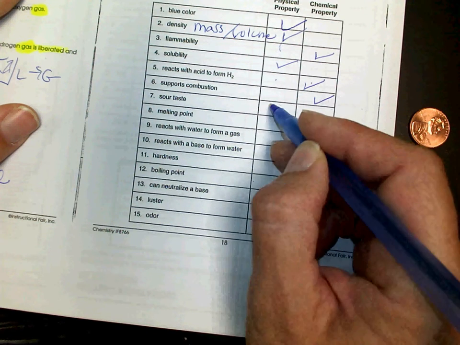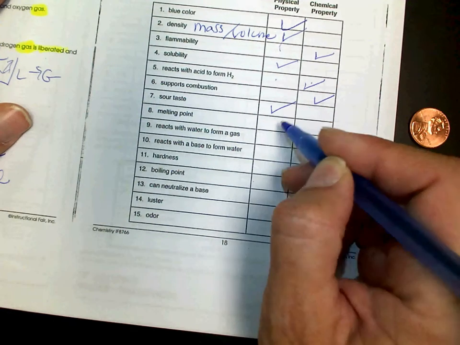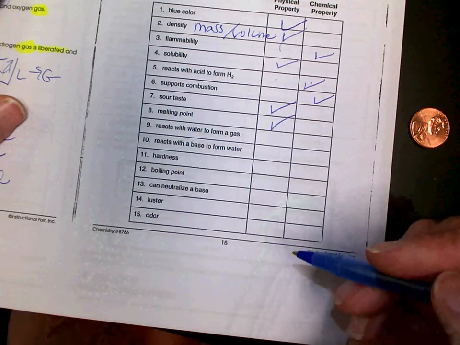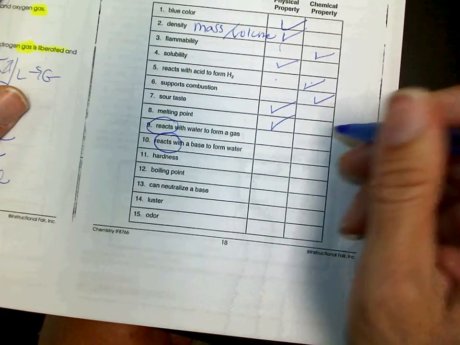Melting point. Physical, because we're talking about changing the state of matter, and that's just a physical change. Reacts with water to form gas. Keyword reacts, keyword reacts. When you see reacts, you want to say chemical, right?